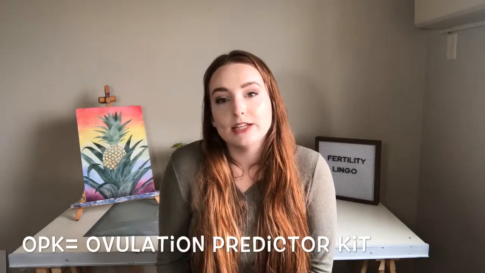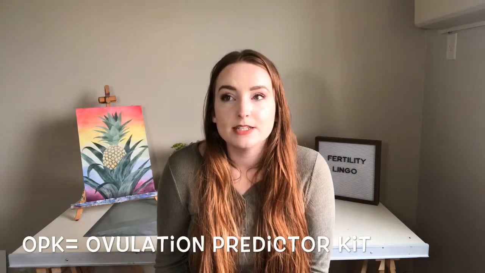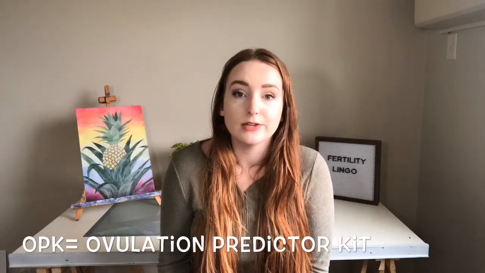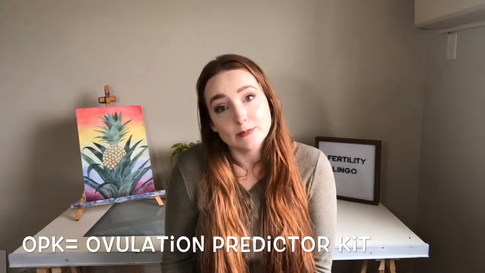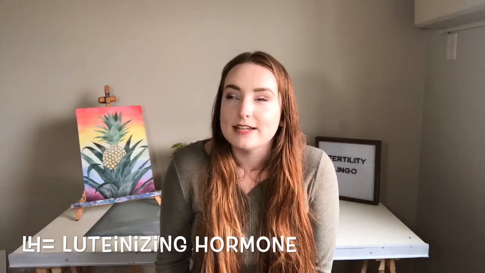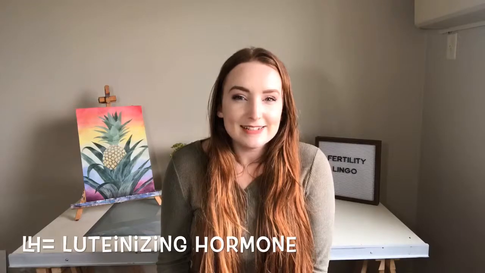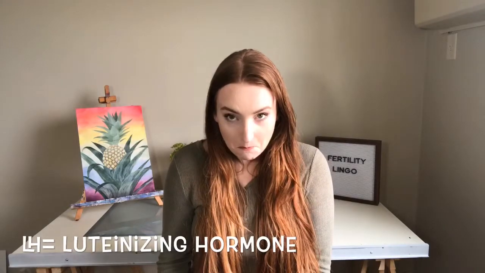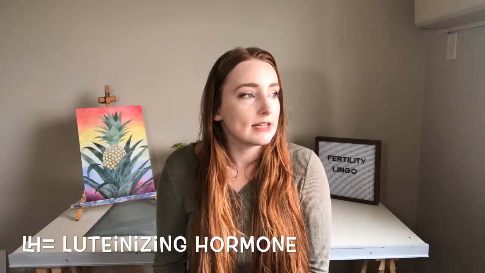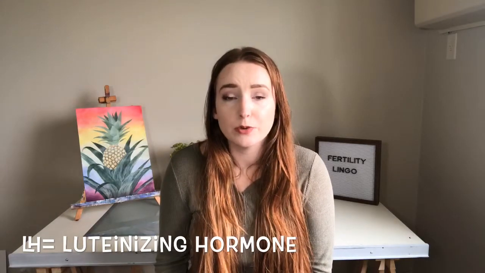OPK stands for Ovulation Predictor Kit. This is just basically an ovulation test. This tells you when you're ovulating so that you can BD at the right time to make a baby. Ovulation tests look for LH, your luteinizing hormone. Basically, that is just the hormone that shows up when you are ovulating.